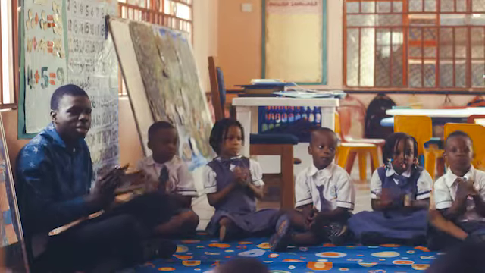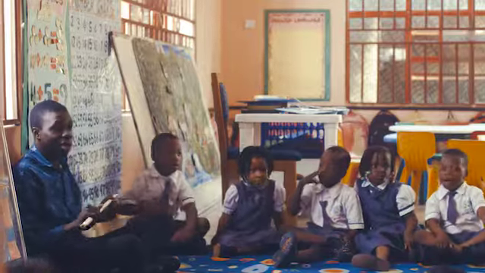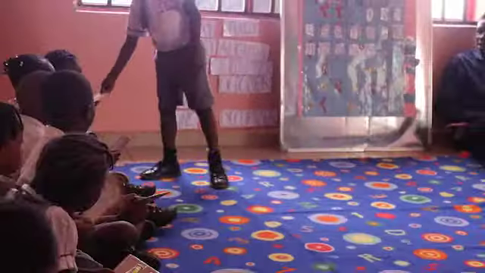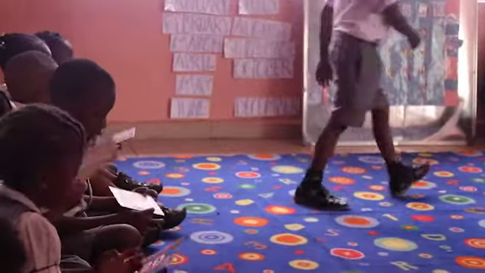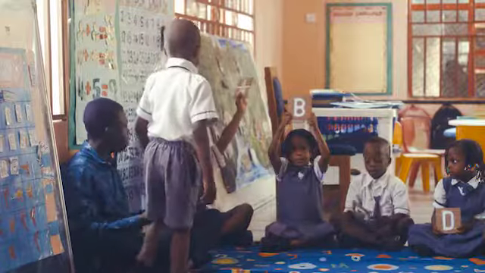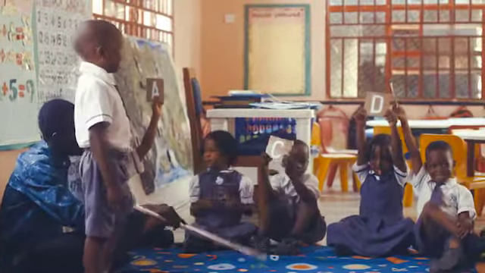Bravo! Bravo! Now, Stephen, who is our teacher's assistant, is going to lead us in our alphabet song. Remember, we are singing together. 1, 2, 3, let's sing. A, B, C, D, E, F, G.